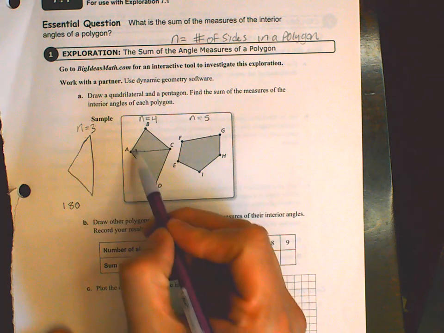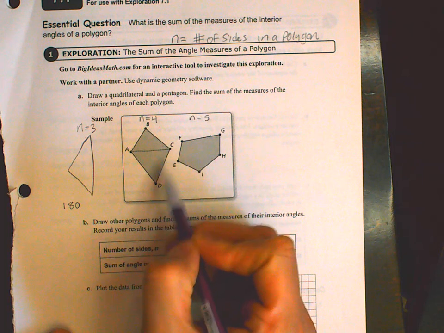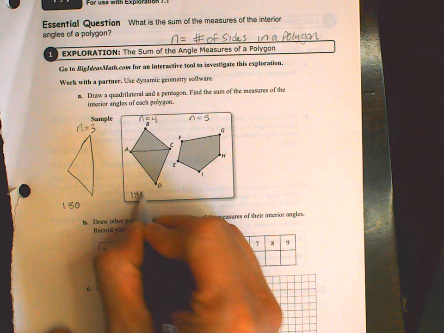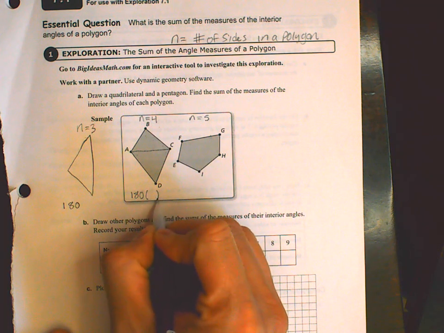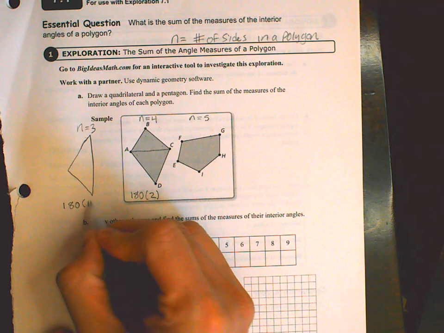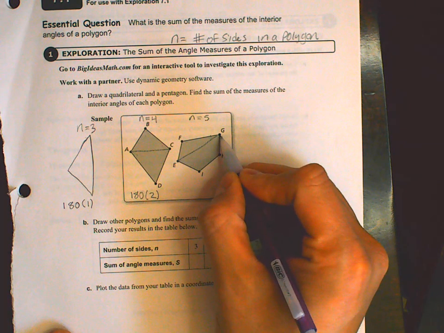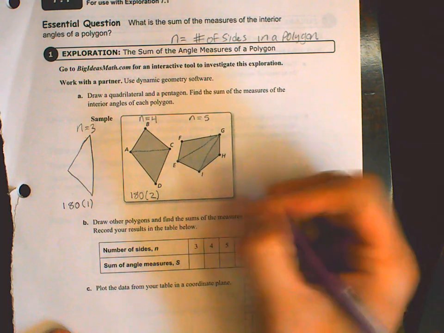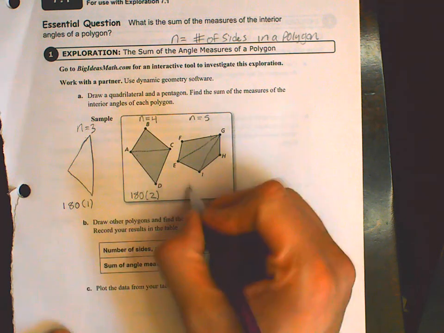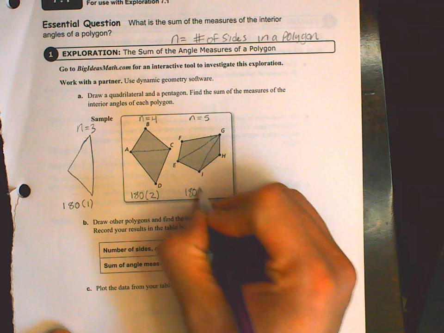The sum of all these angles is going to equal 180 multiplied by 2. Now, without the diagonals crossing each other, in this pentagon you can create 3 different triangles. So the sum of the angles in there is going to be 180 times 3.